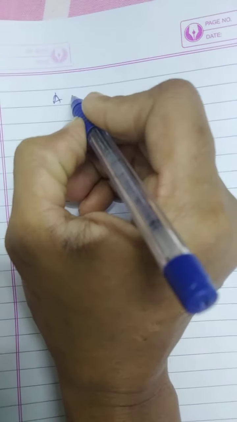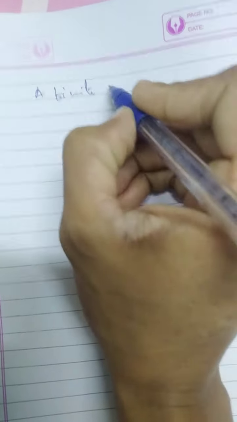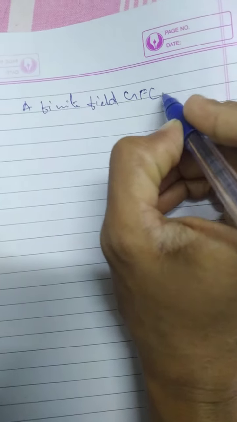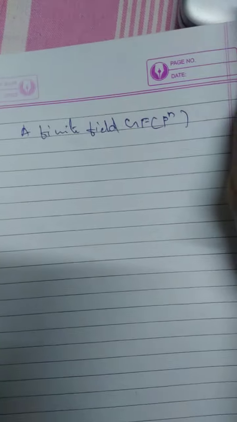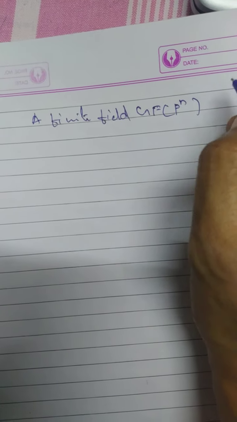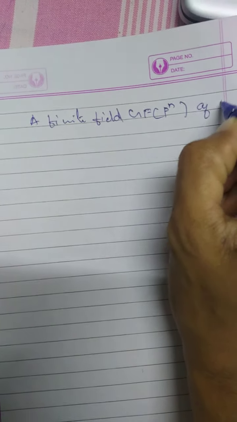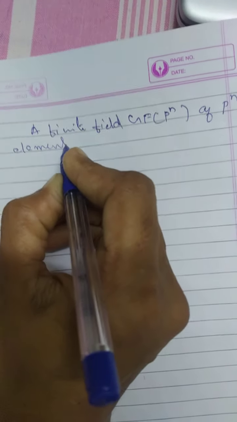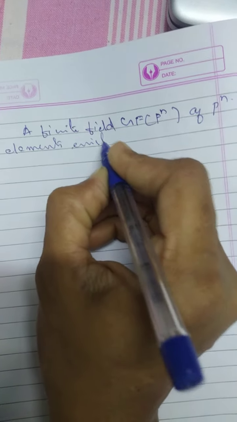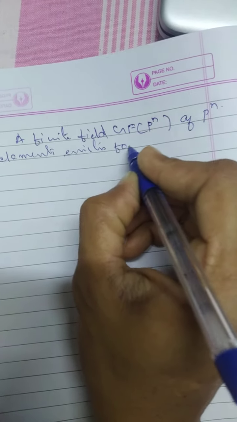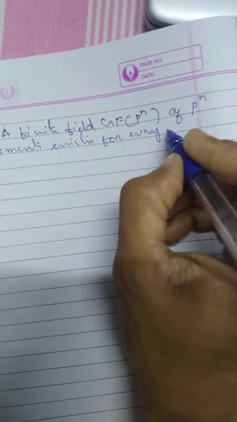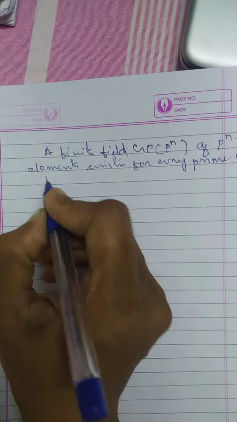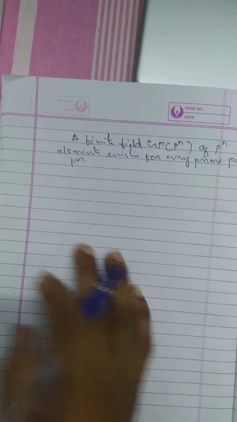So the statement is: a finite field GF(p raised to n), the Galois field of order p raised to n, of p raised to n elements, exists for every prime power p raised to n.